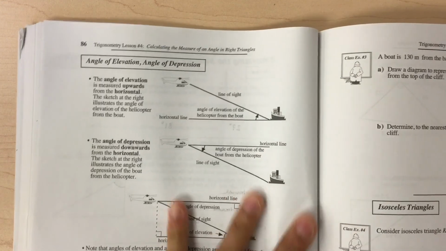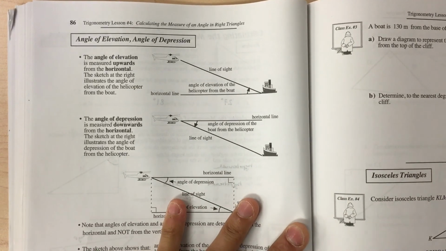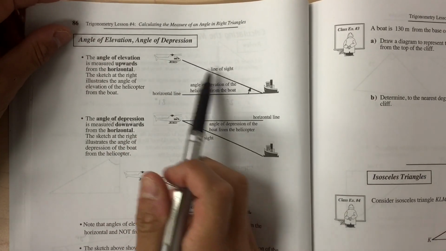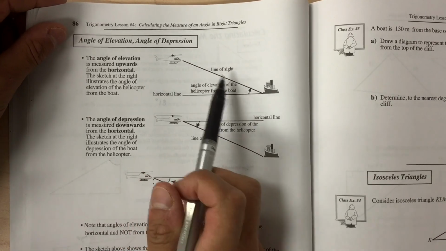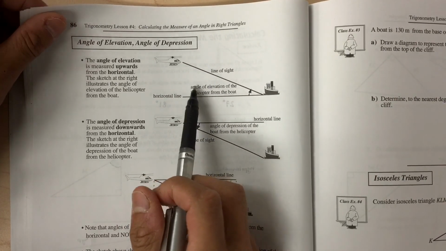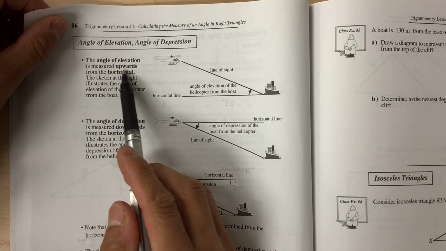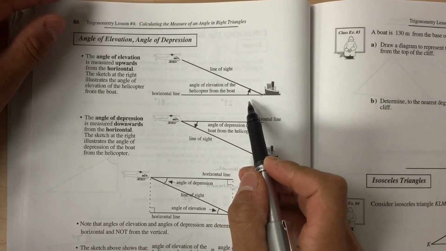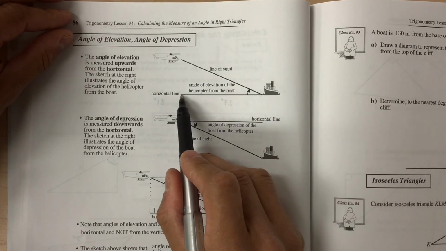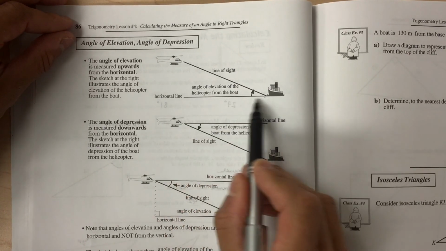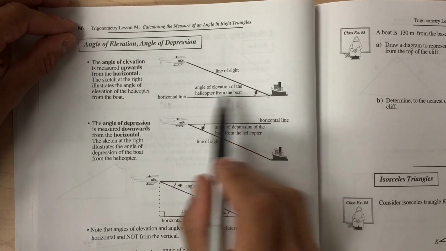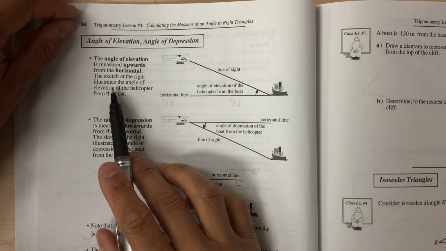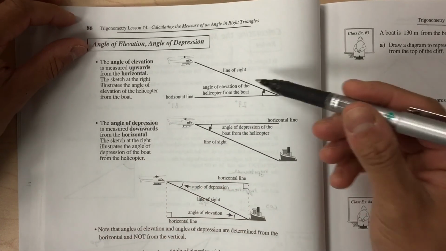Next, we're going to be looking at angles of elevation and angles of depression. In this example, I have a helicopter and a boat. This line represents what they can see, and then I have an angle given here. The angle of elevation is measured upwards from the horizontal. Angles of elevation as well as angles of depression are always measured relative to a horizontal line, a line that goes along the x-axis, or that is the horizon. This sketch shows my angle of elevation.